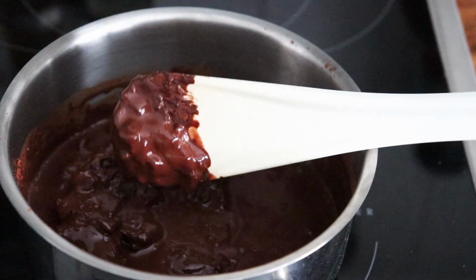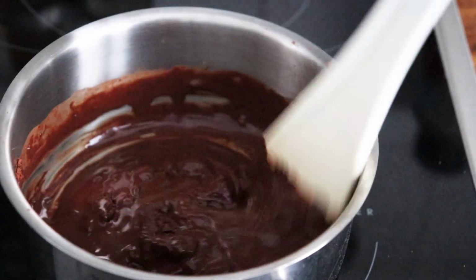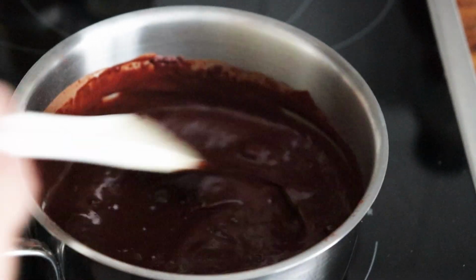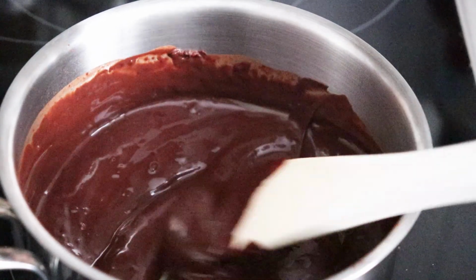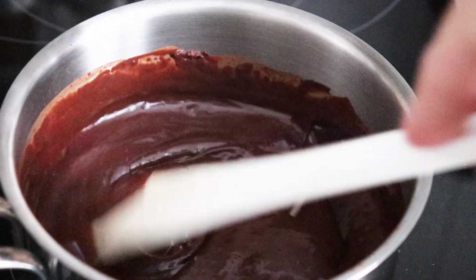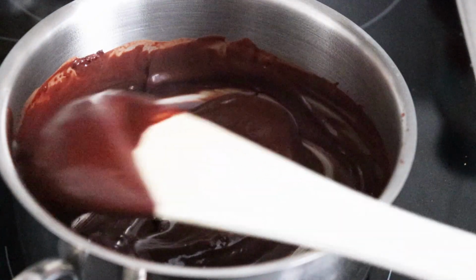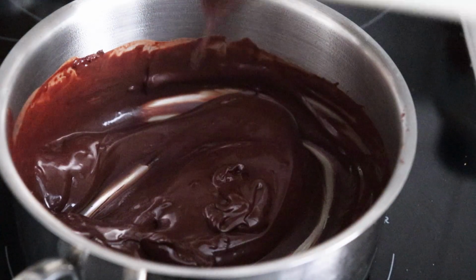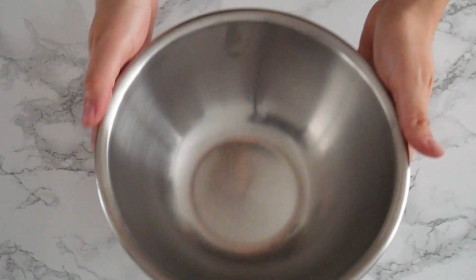Do not leave this alone. You want to stir this, otherwise you risk burning some bits and you don't want that flavor in your cake. I'm actually doing this on medium, but you can also do medium to low heat. And you can see that it's thickened up quite a bit and I see no chunks of chocolate. That means this is ready to be used.